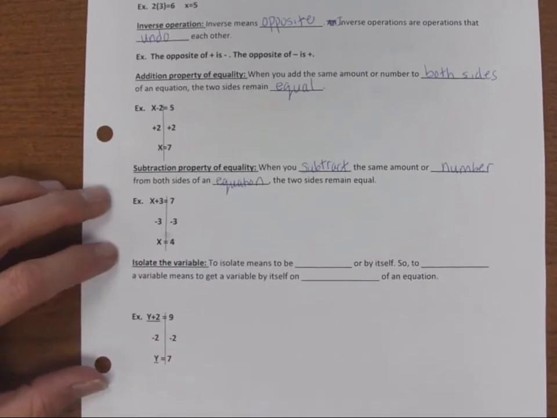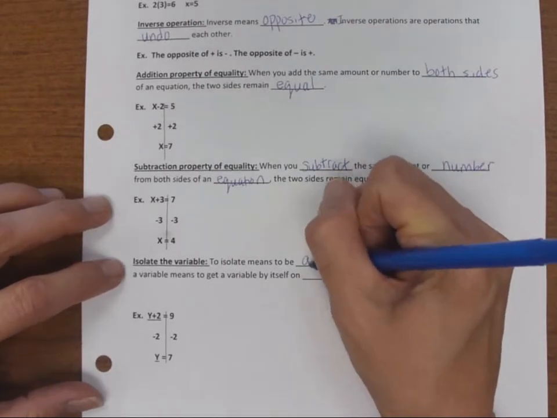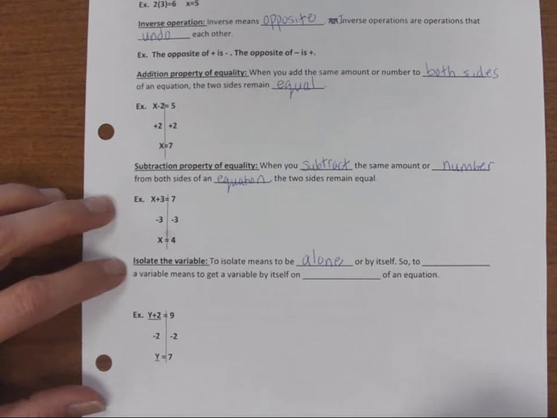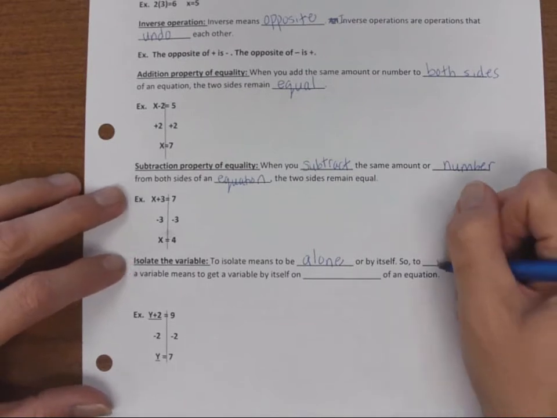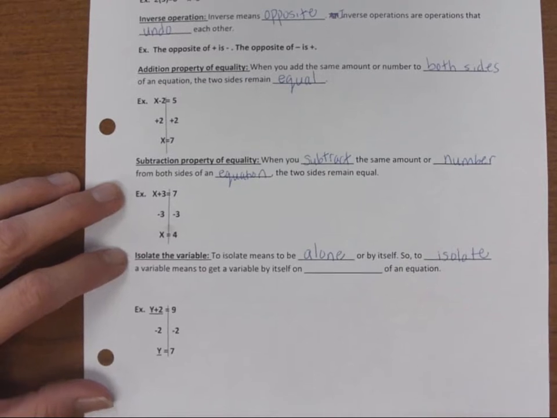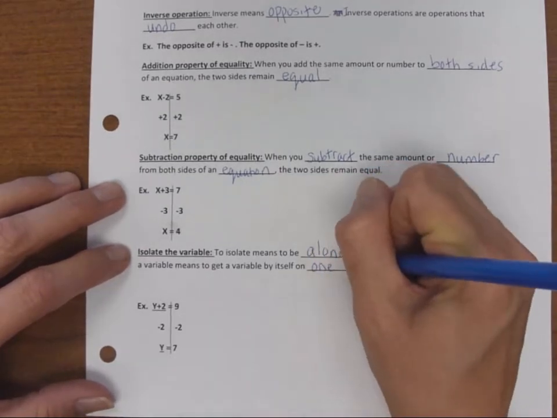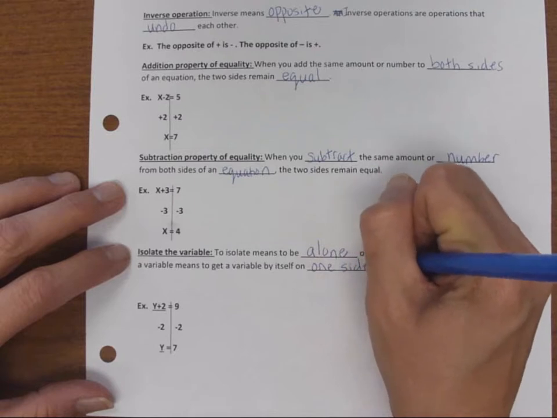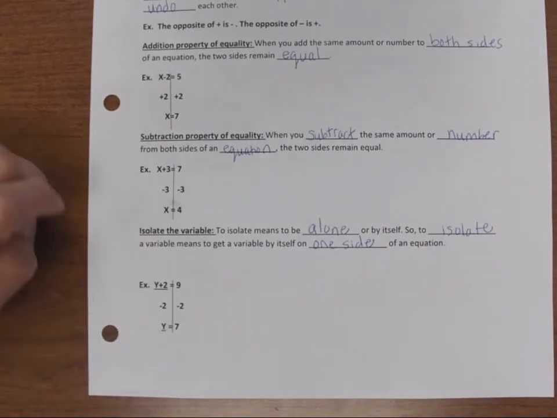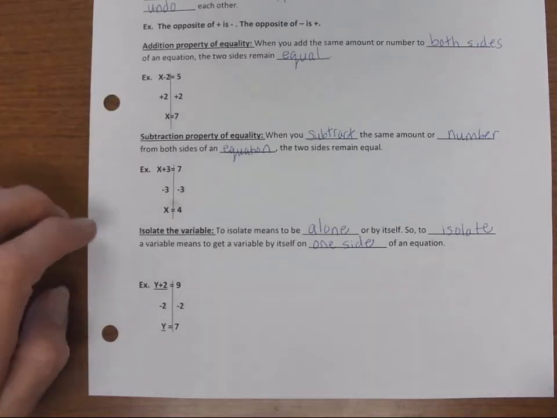Okay, isolate the variable. To isolate means to be alone. Write the word alone, or by itself. So, to isolate a variable means to get a variable by itself on one side of an equation. And that's what I was just talking about before on the last two. Okay, Mr. Libert made these notes, and so I got ahead of myself.